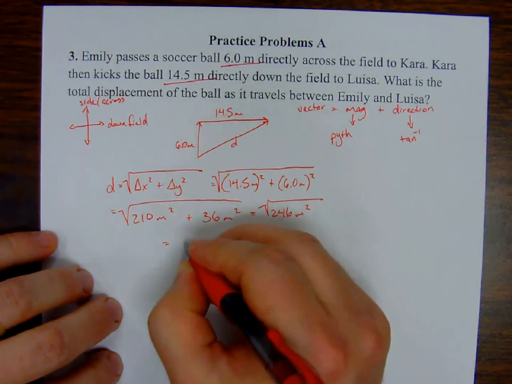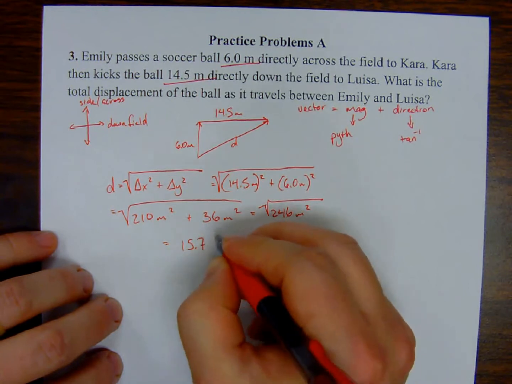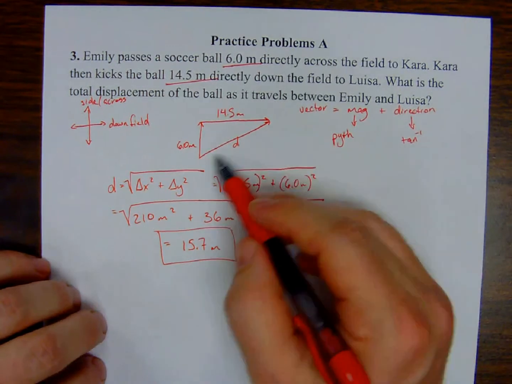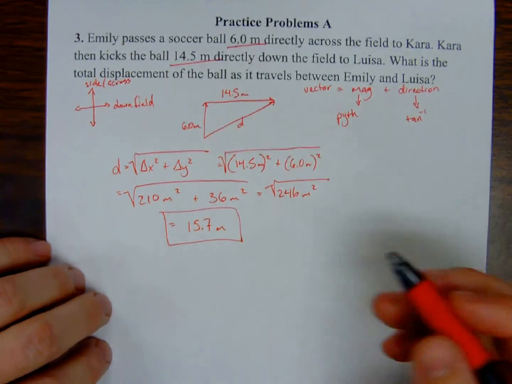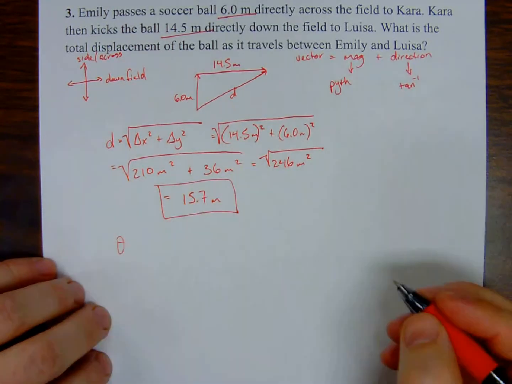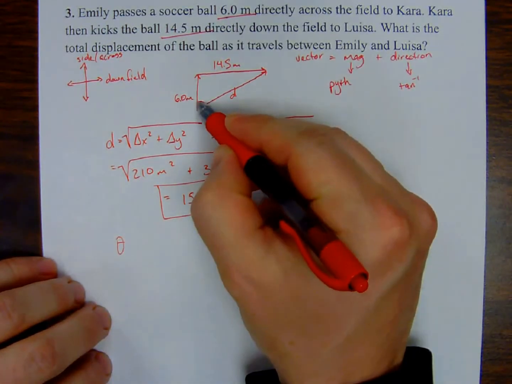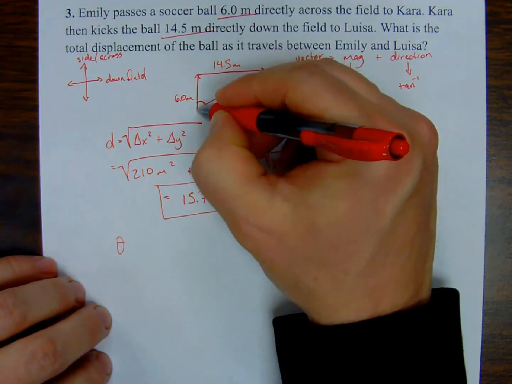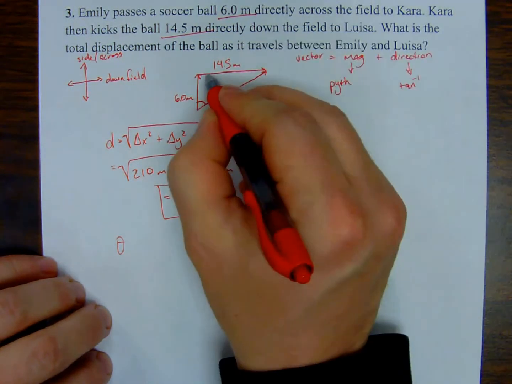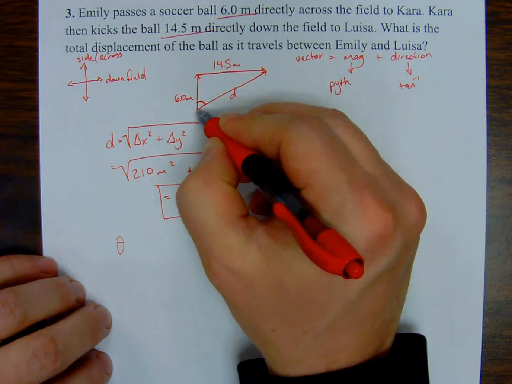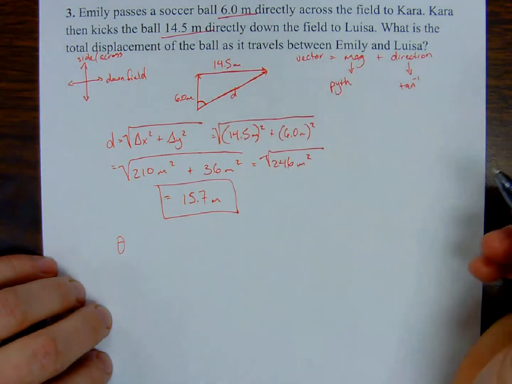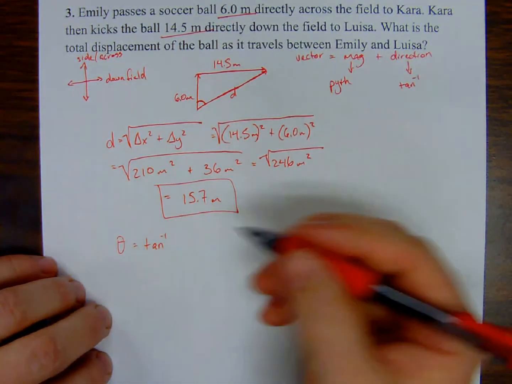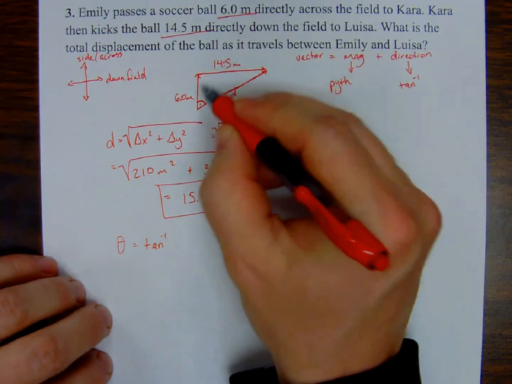Now we need to find that angle, which is this right here. Again, referring to the picture that we've drawn, our first move was passing the ball across the field and then down the field. So this is that angle to represent the total displacement. And that's important because tangent is equal to opposite over adjacent. So that is going to tell me 14.5 meters over 6.0 meters.